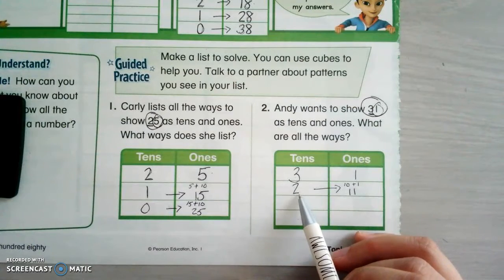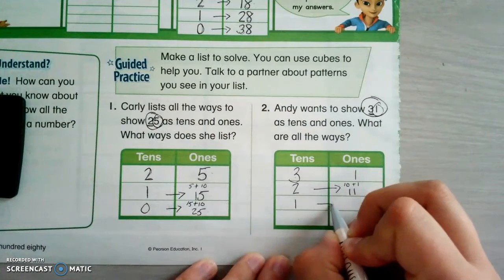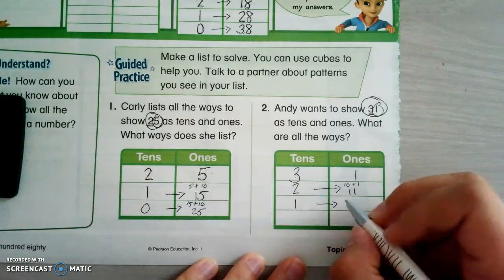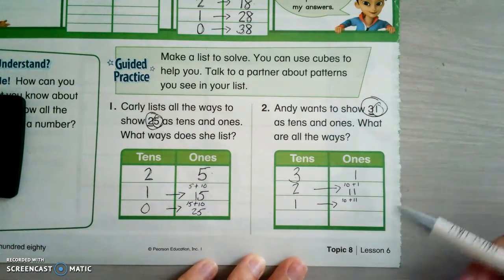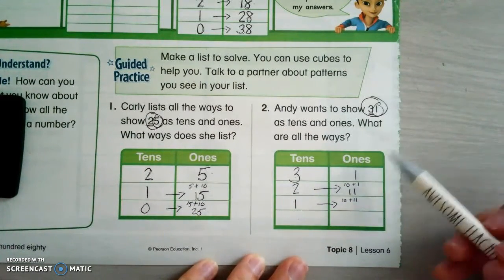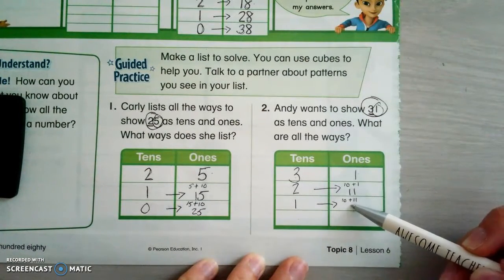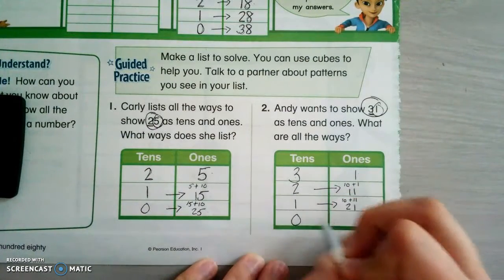All right. I want you to now try to take away another 10. Okay. Now we're going to do 10 plus 11. And I don't have to count that in my head. I can count by 10 starting at 1, right? 1, 11, 21. Okay, now I'm going to do my last one.